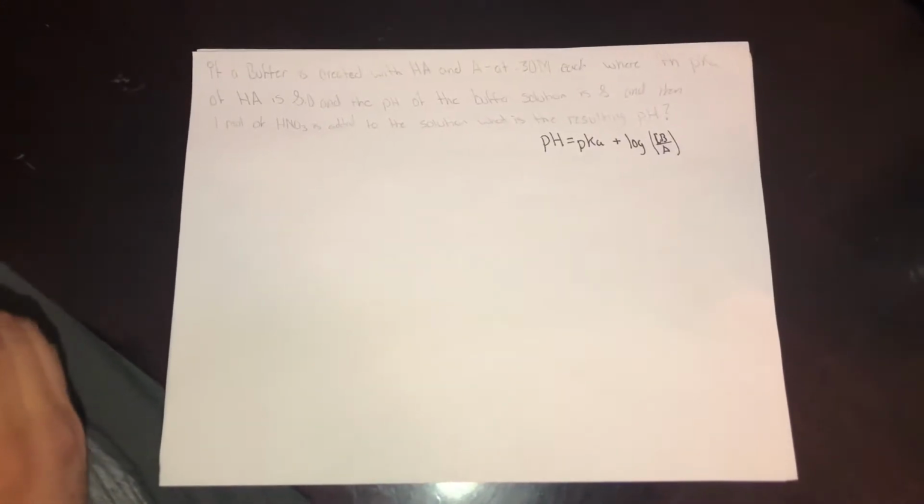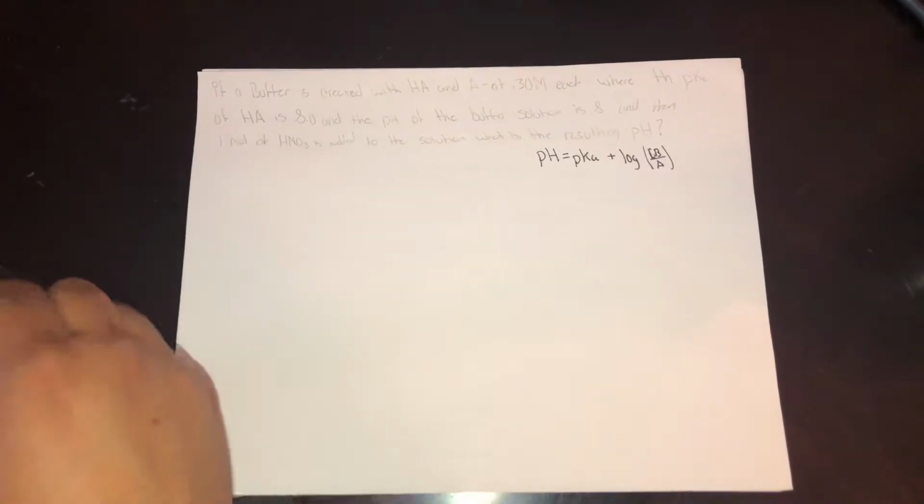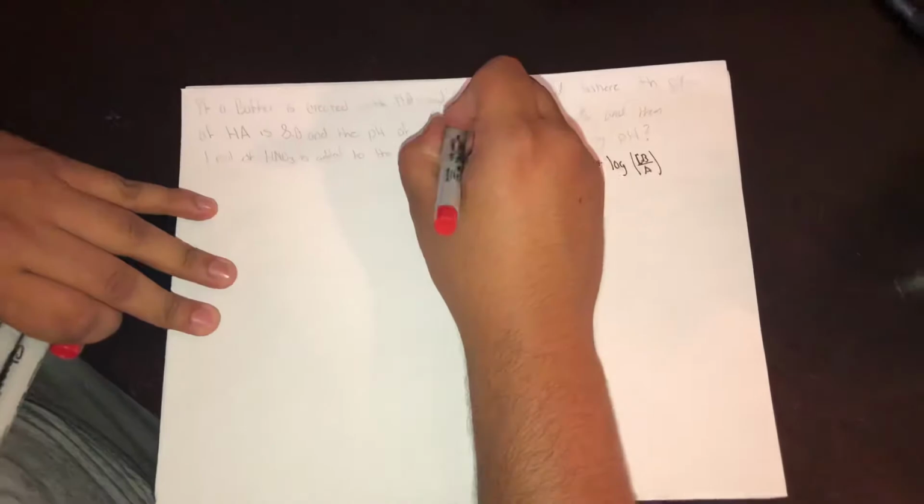For this problem, the formula we'll need to use is pH equals pKa plus log of conjugate base over the acid. The first thing that we know from this is that we get the conjugate base and acid, which is right here.